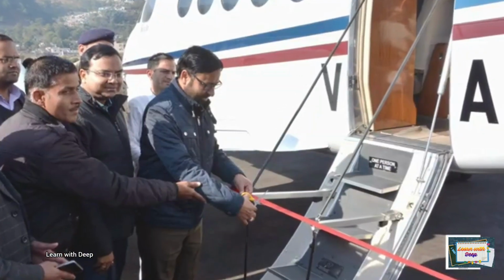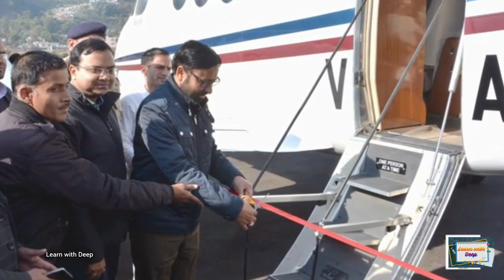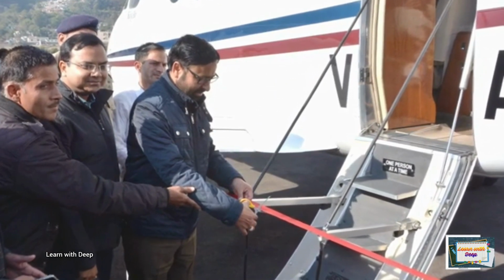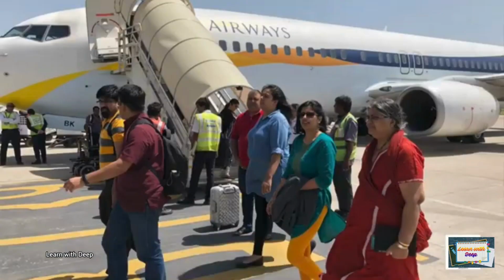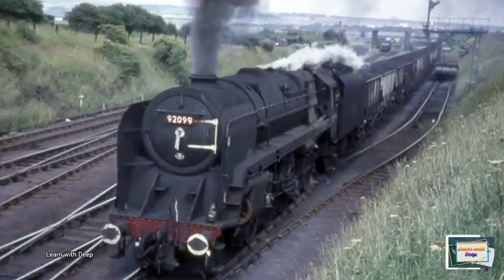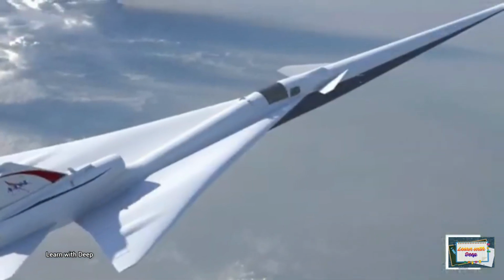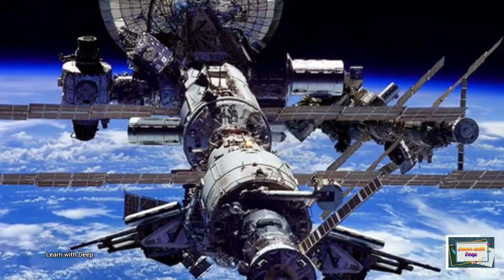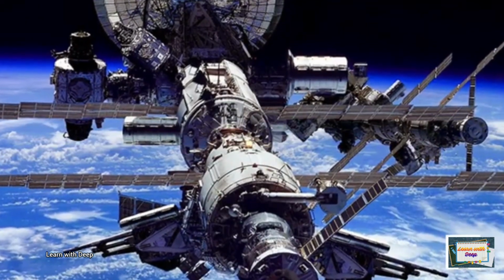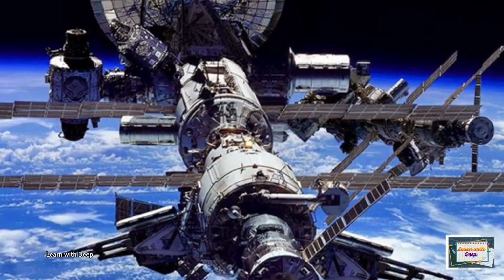The early years of 1900 saw the development of aeroplanes. These were later improved to carry passengers and goods. Electric trains, monorail, supersonic aeroplanes, and spacecraft are some of the 20th century contributions.